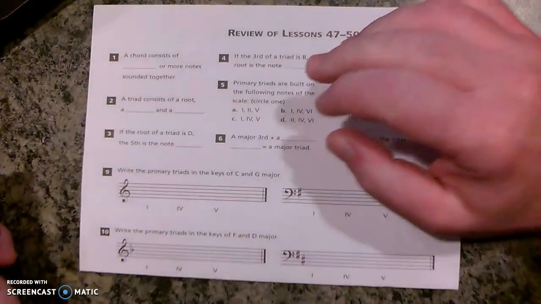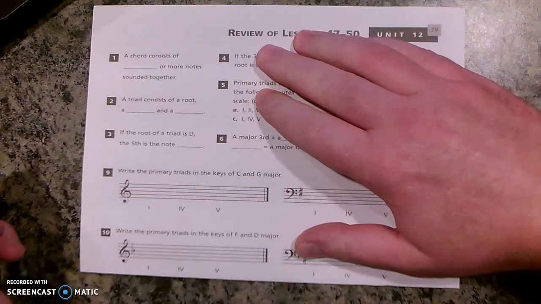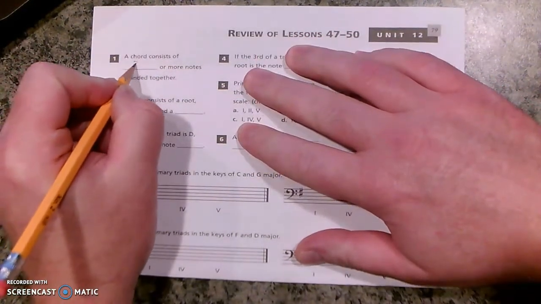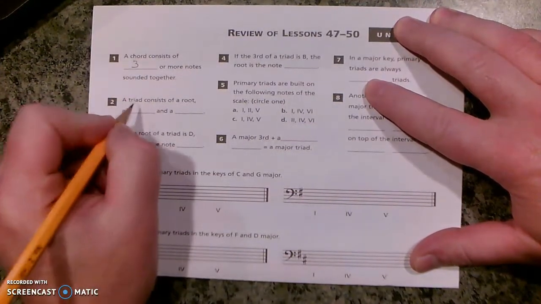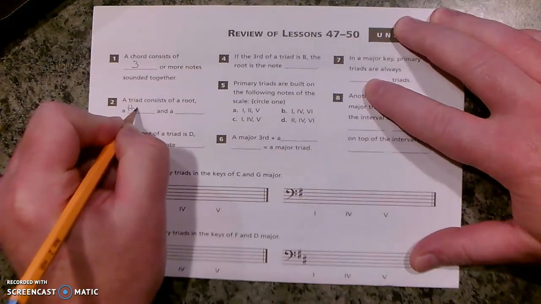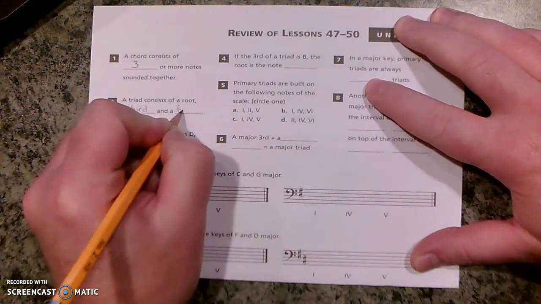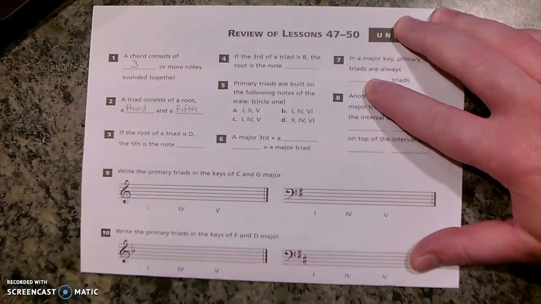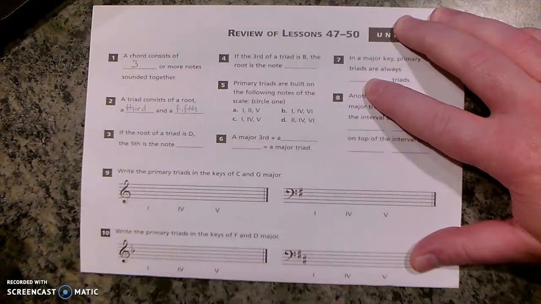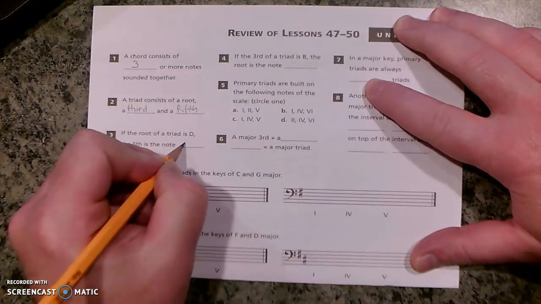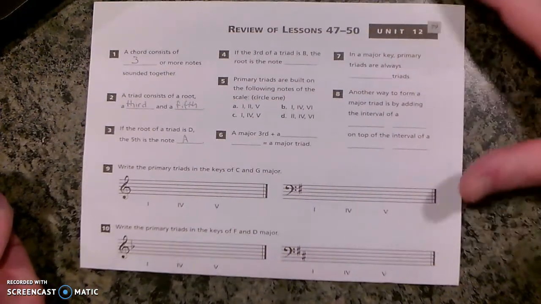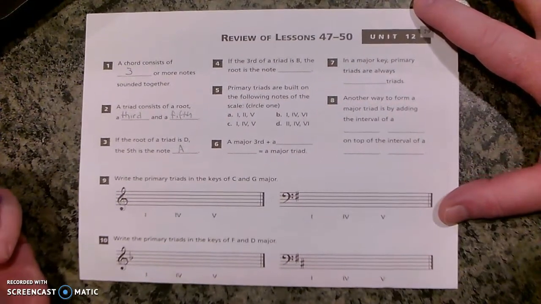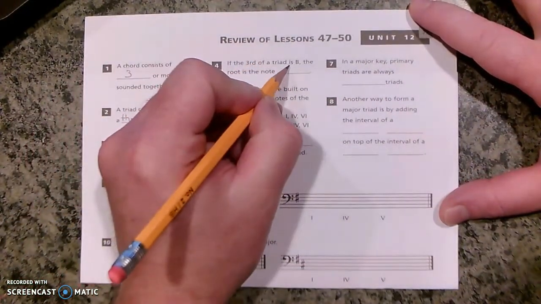Number 1, a chord consists of how many or more notes sounded together? That answer would be 3. Number 2, a triad consists of a root, a third, and a fifth. Number 3, if the root of a triad is D, then the fifth is the note A. You would just count up 5 from D. Number 4, if the third of the triad is B, then the root note is G.